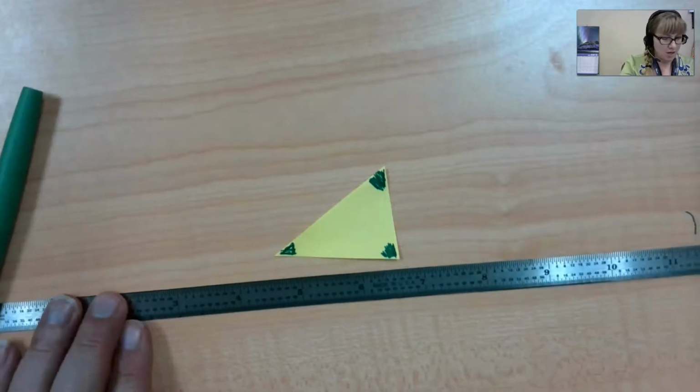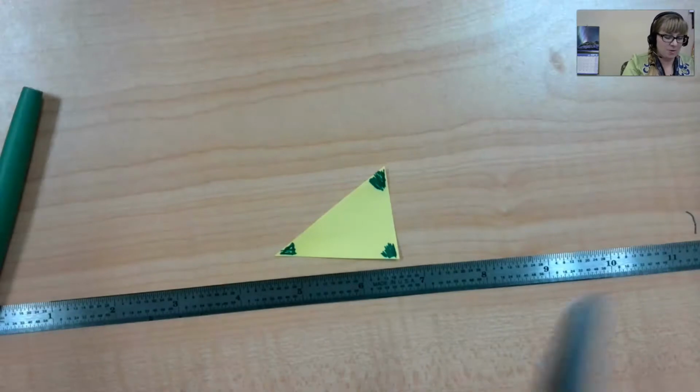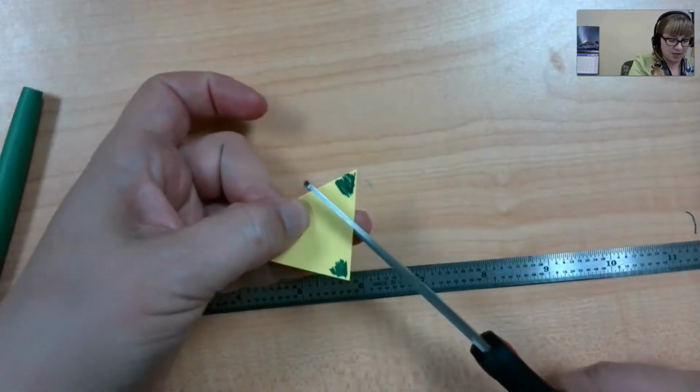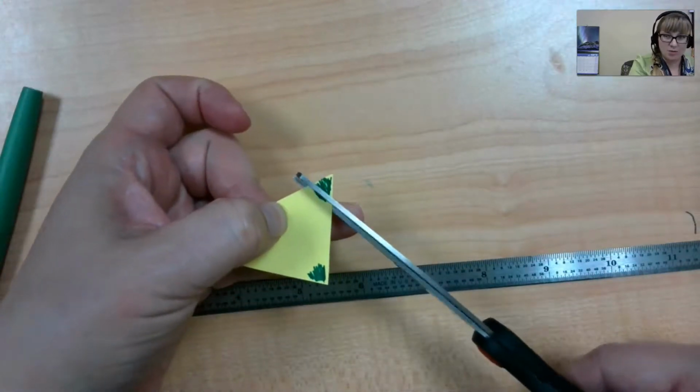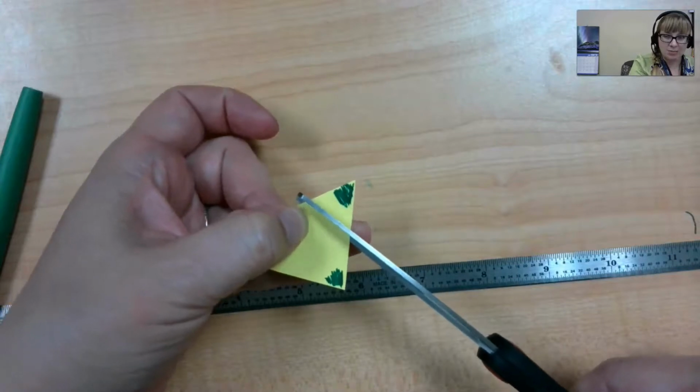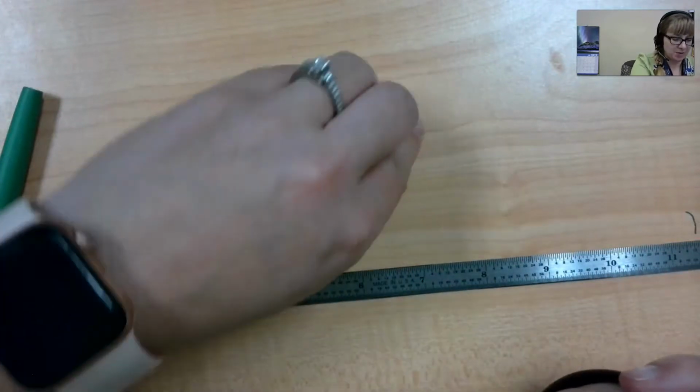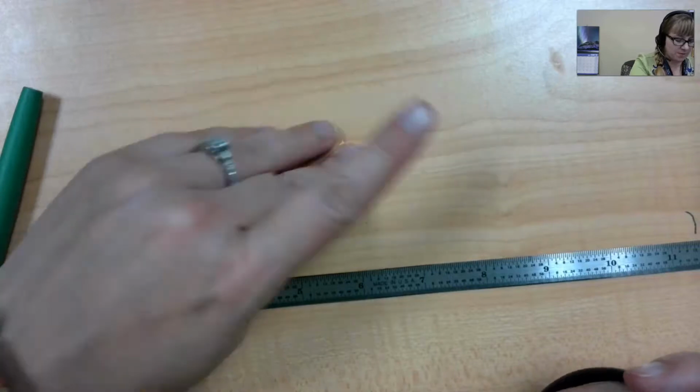Okay. Now I'm going to snip off each one of those angles. So again, cut. Notice I'm not cutting too far down. I'm giving myself space to actually play around. It flipped on me. I'm going to flip that back over.